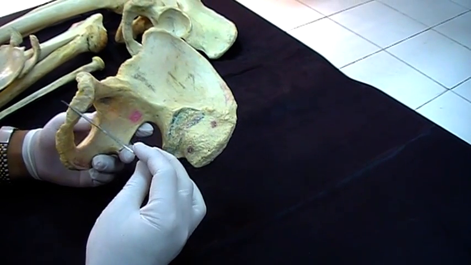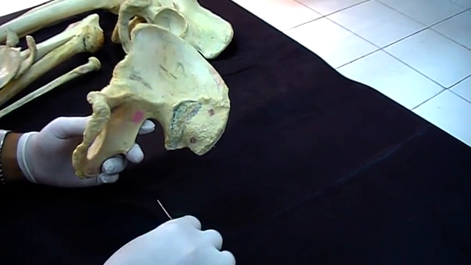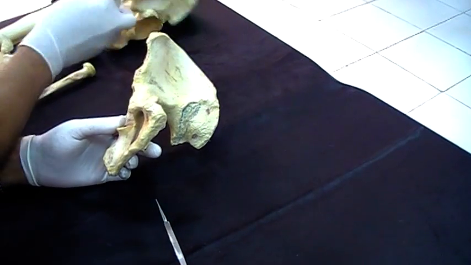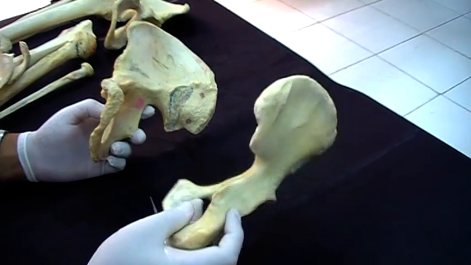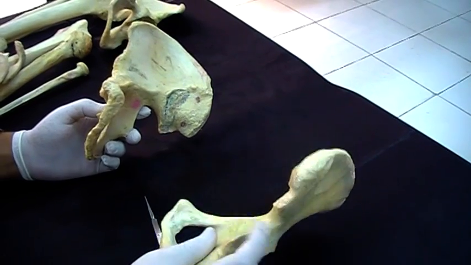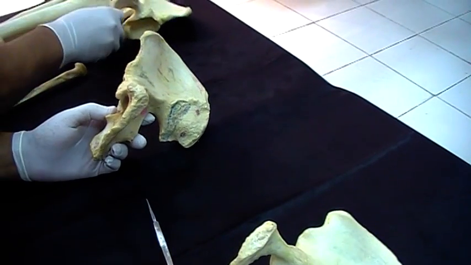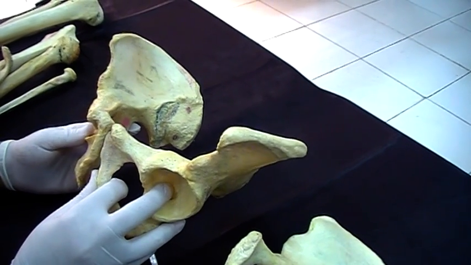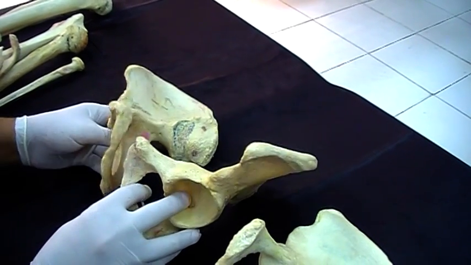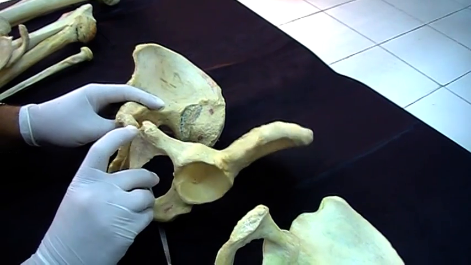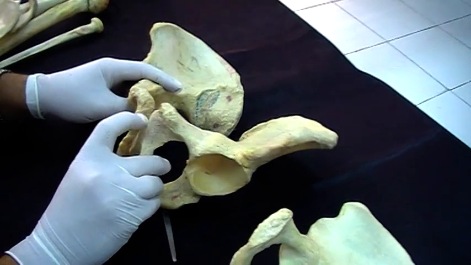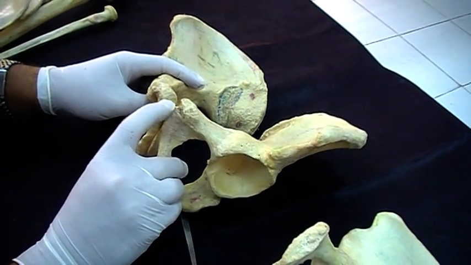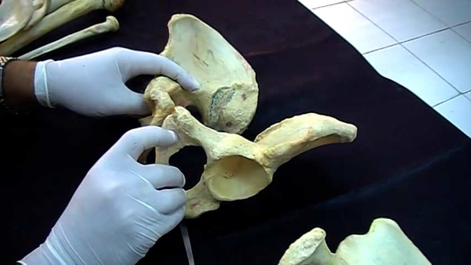The body of the pubic bone articulates with the body of the pubic bone of the other side, to form what's called the symphysis pubis. This is the symphysis pubis. It lies exactly in the middle line.